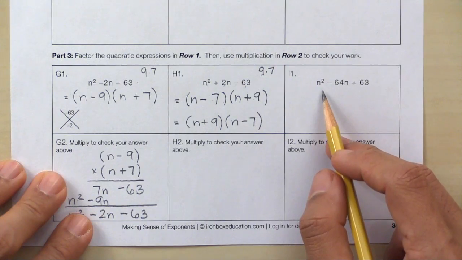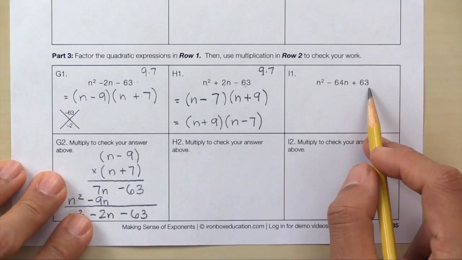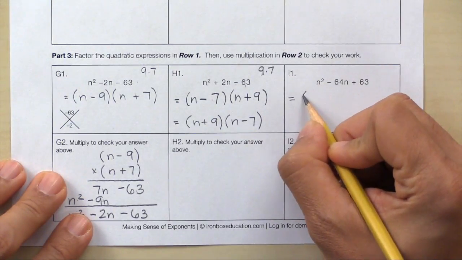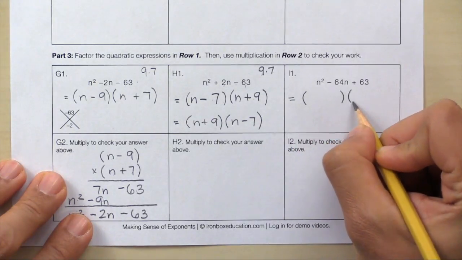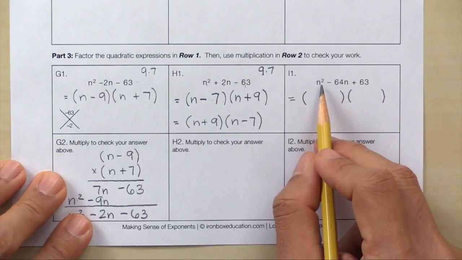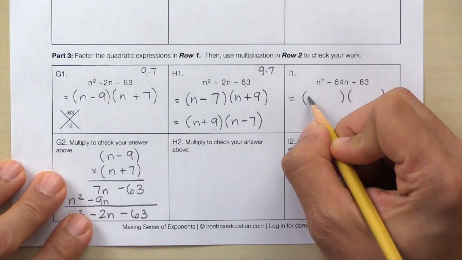Finally, let's go over box I1. N squared minus 64n plus 63. Let's go ahead and factor. On the next line, write down equals, and we're going to find 1, 2 factors. First up, we have n squared. And the factors of n squared are n times n, so write it down.